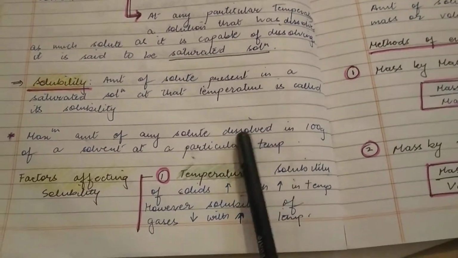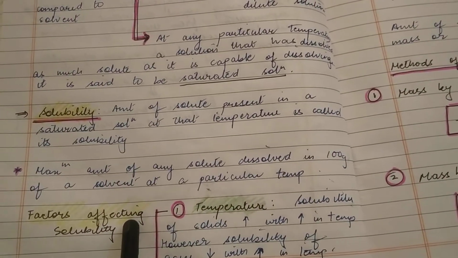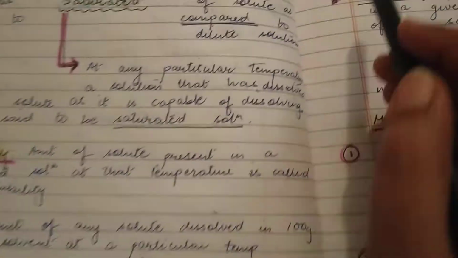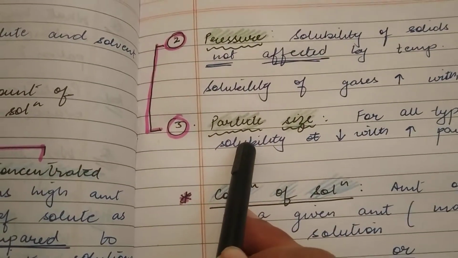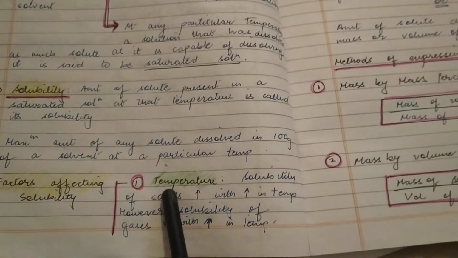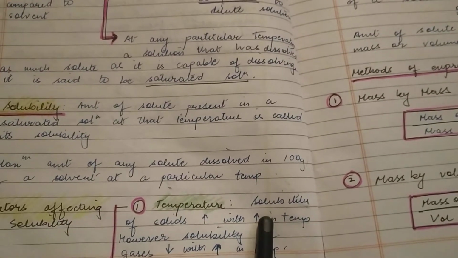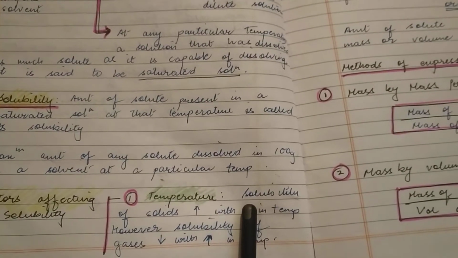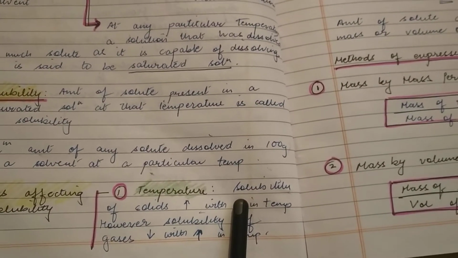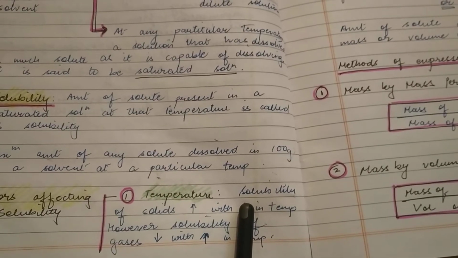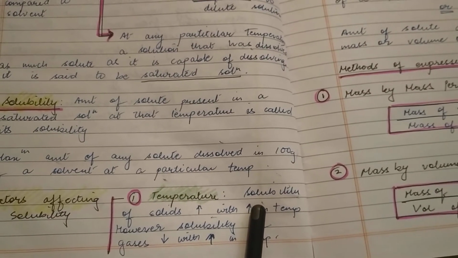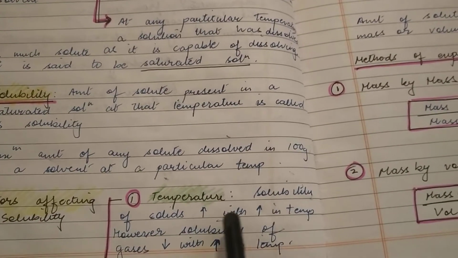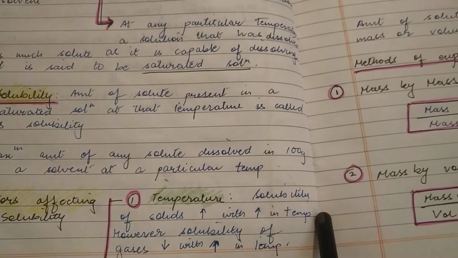temperature. Now I state the factors that affect the solubility of a solute in a solvent, and those factors are temperature, pressure and particle size. Temperature. I told you that as the sugar stops dissolving, what your mother does, she puts the vessel on the gas, turns on the gas, and the sugar starts dissolving. So sugar is a solid. The solubility of the sugar increased with increase in temperature. So the solubility of the solids increases with increase in temperature.